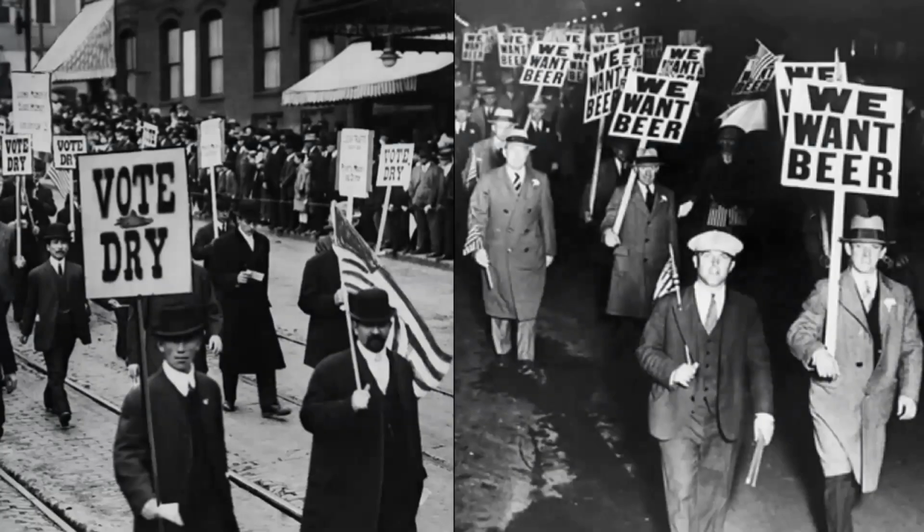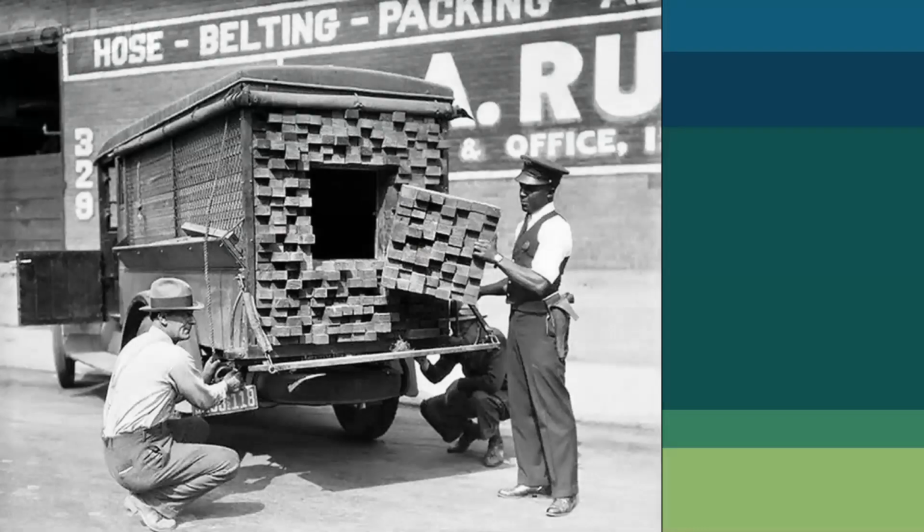Here you can see on the left, people voting, wanting to get rid of alcohol, and others on the right, obviously wanting alcohol. Okay, here you can see people, this is a fake truck. Well, the truck is real, but the back is fake. This is how they would bring alcohol into the city. They stored it in this truck, and then no one would know that actually alcohol is being transported.